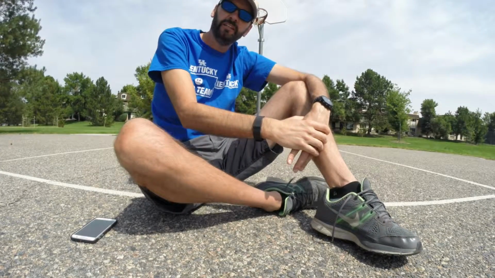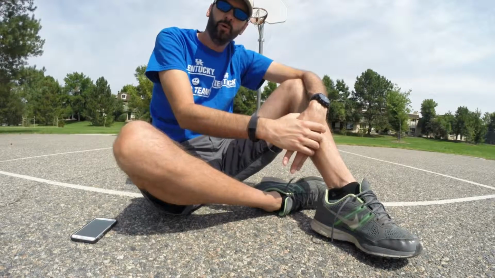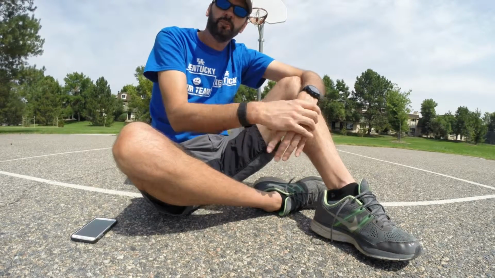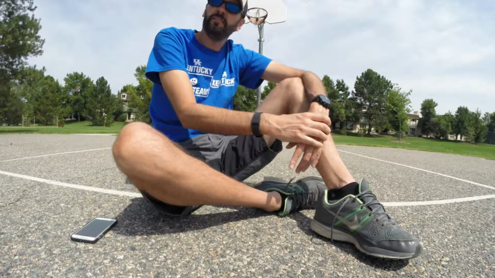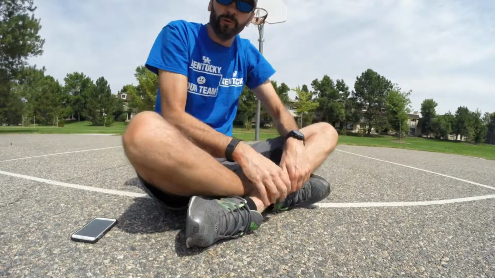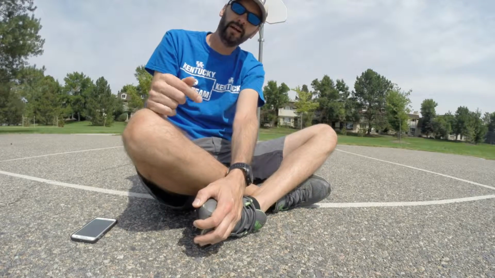So what I want to show you is why we would want to record in 1440 versus 2K or 1080p. It depends on the situation, but for any POV shot, like head mount or chest mount, I think the 1440 is something we should utilize. So I'm going to switch over to 1440 right now and let you see this exact same shot.